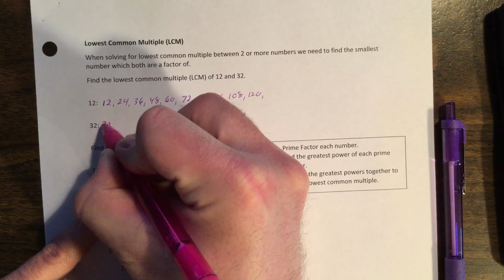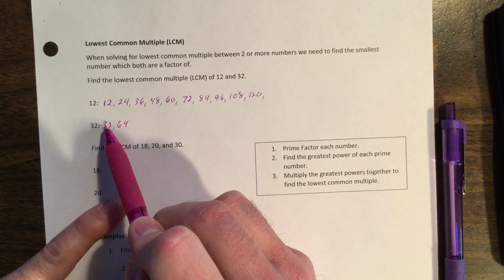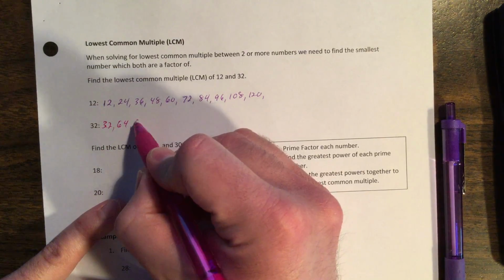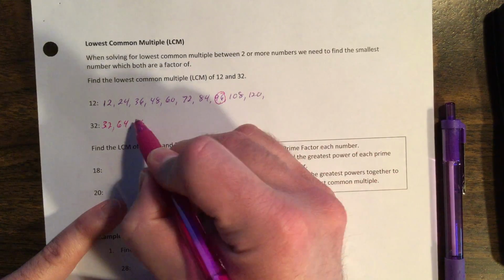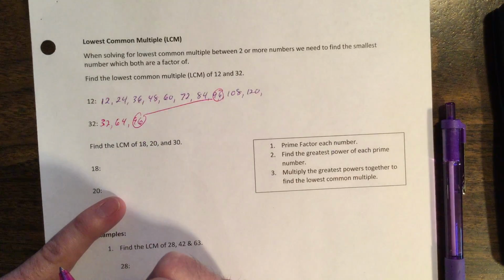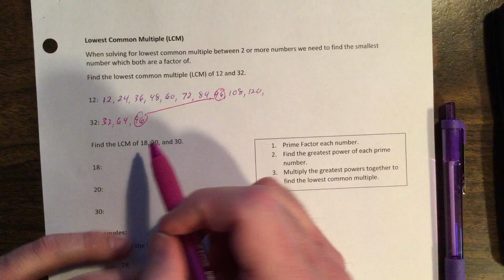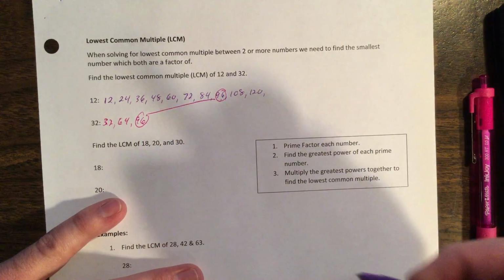We're going to do the same thing with 32, but now we're going to go up a lot quicker. We've got 64. Well, let's check here. 32, no, there's a 36. 64, no, 60. The next one would be 96. Wait a minute, there it is. 96 matches up, and that is the smallest one. Look, we're only 3 in. It's really quick. That's our lowest common multiple right here.